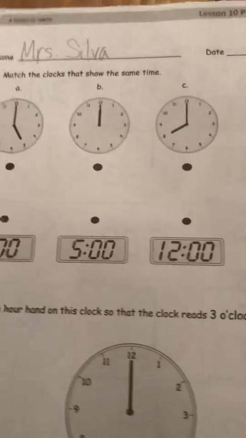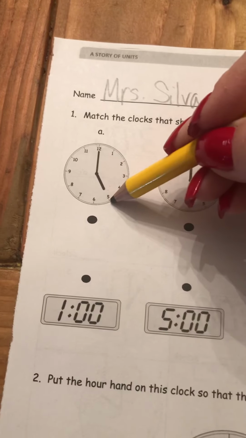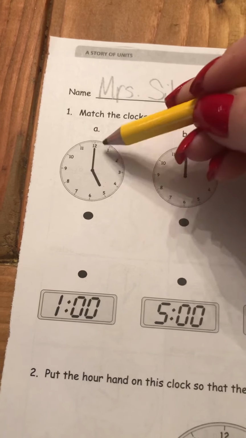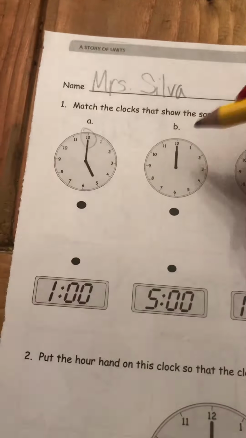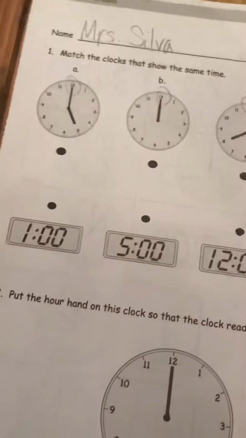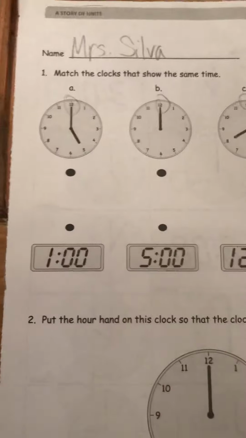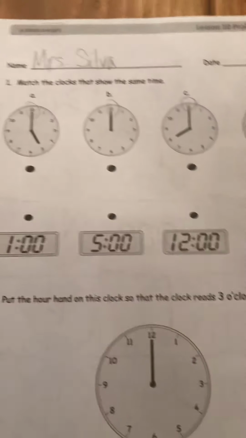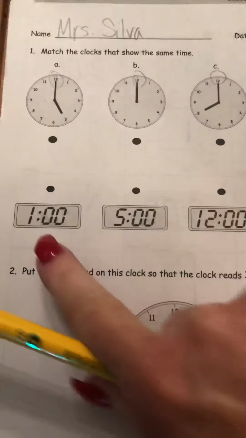So we said the little hand or the short hand points to the hour, and when the long hand points to the 12, it means it is o'clock. We say o'clock when the long hand is pointing to the 12. The top clocks are all analog clocks, and the bottom parts are all digital. We're going to match the clocks so that the times match.